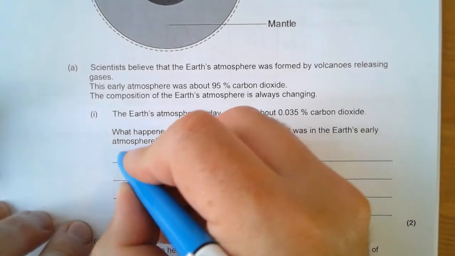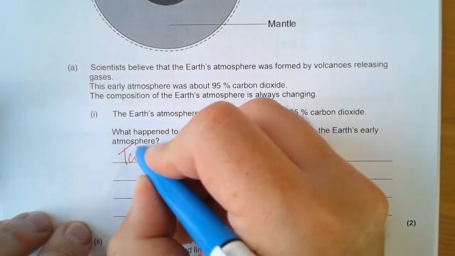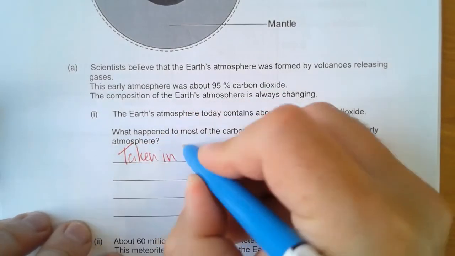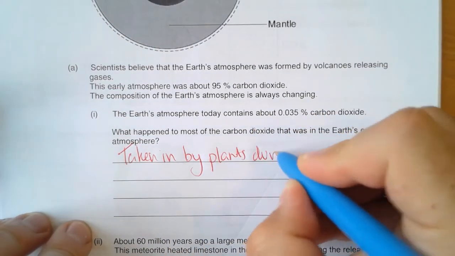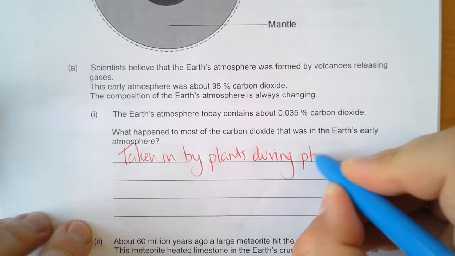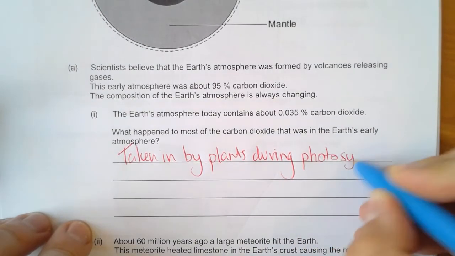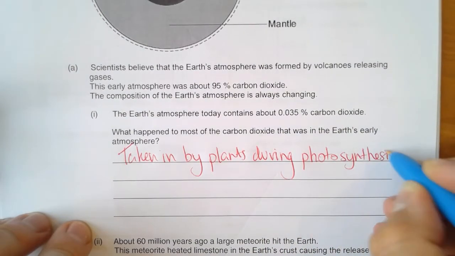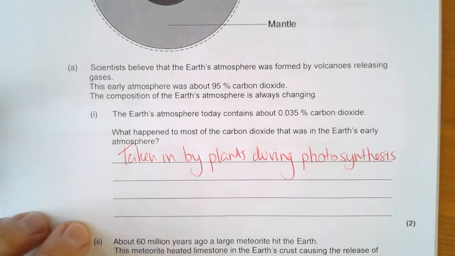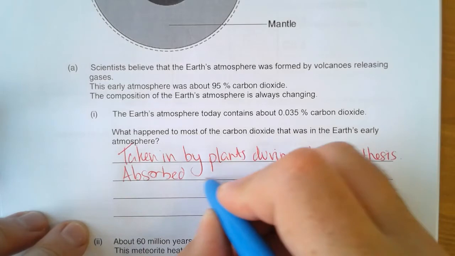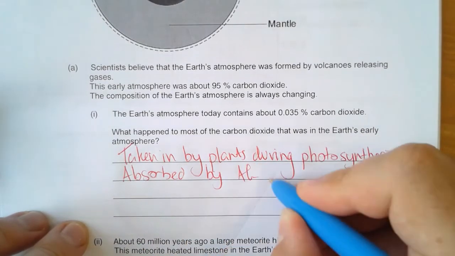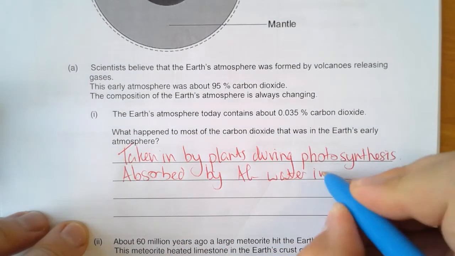So first thing, we can say it was taken in by plants during photosynthesis. We could then say it was absorbed by the water in the oceans.